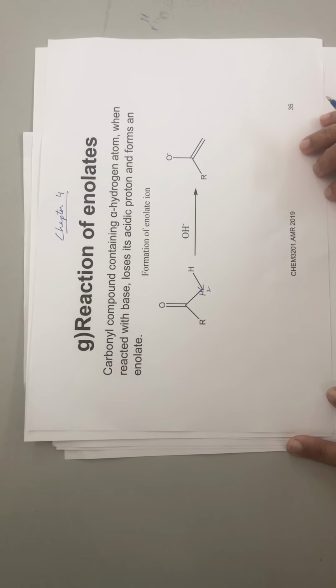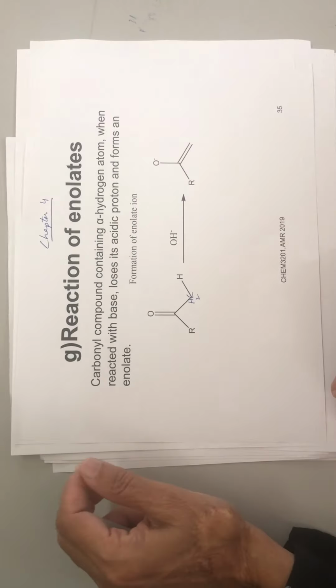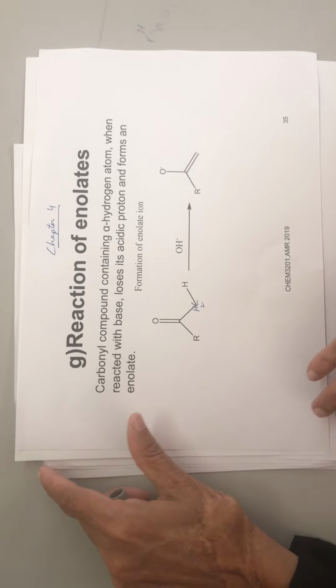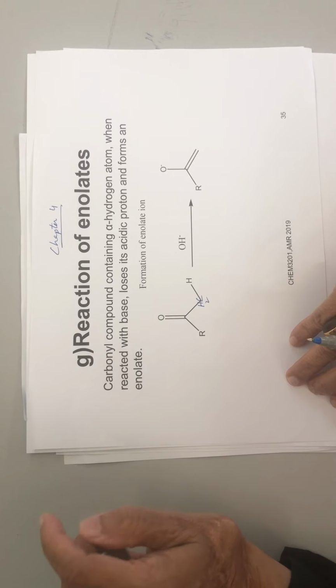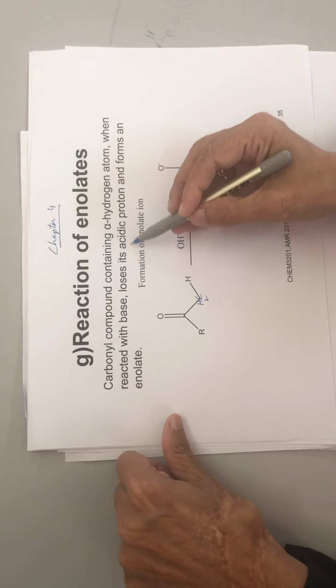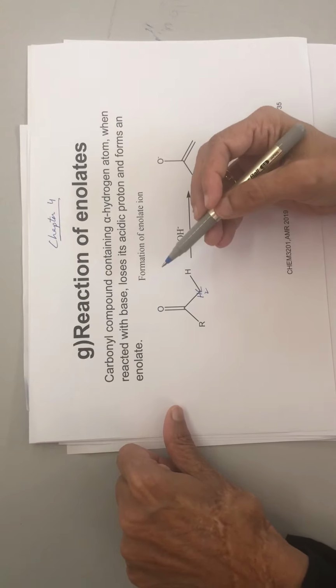Hello students, chapter 4 of Organic 2, reaction of enolates. We are going to start with the enolates. Carbonyl compounds containing an alpha hydrogen atom, when reacted with base, lose their acidic proton and form an enolate.